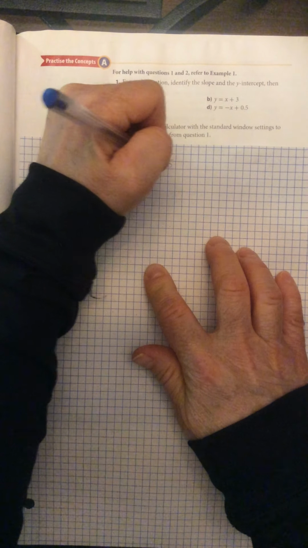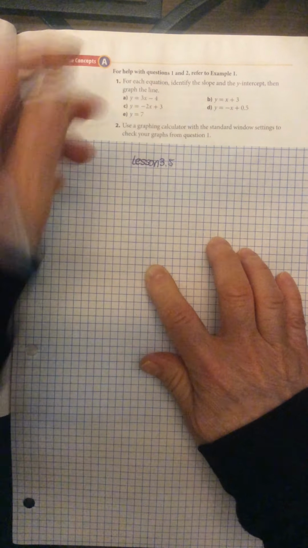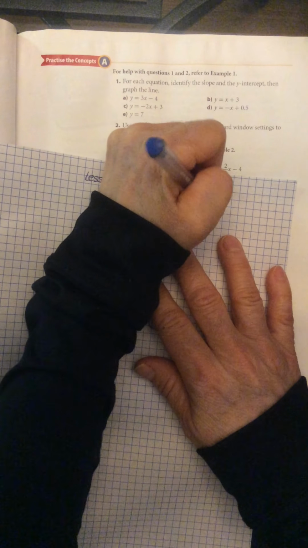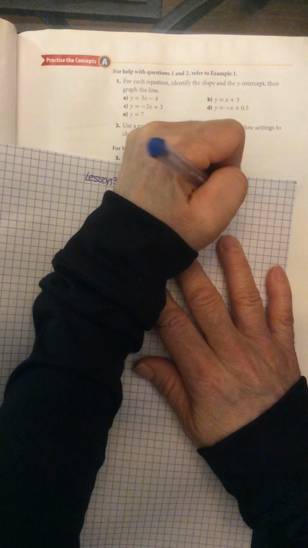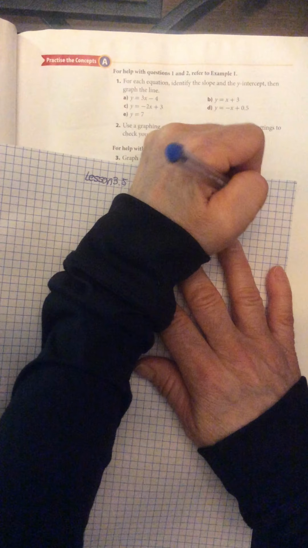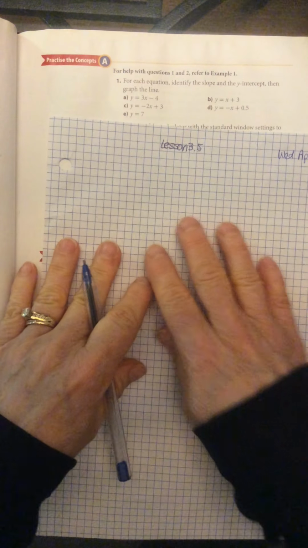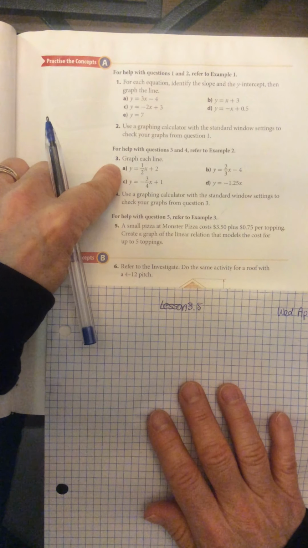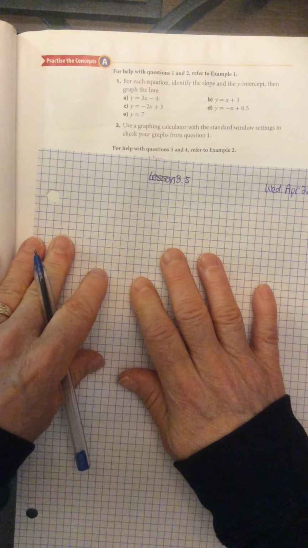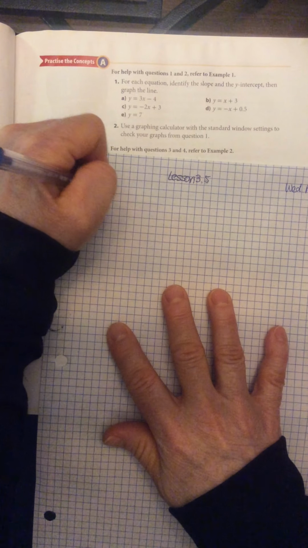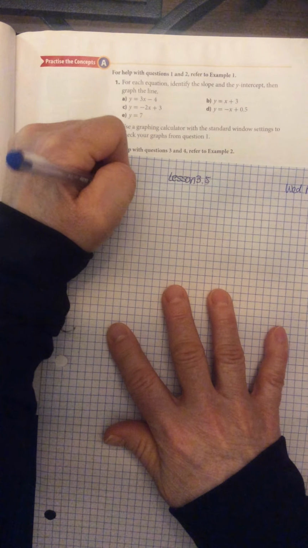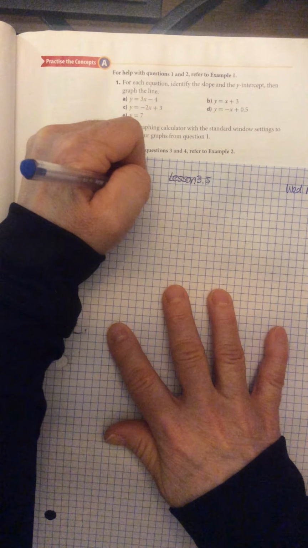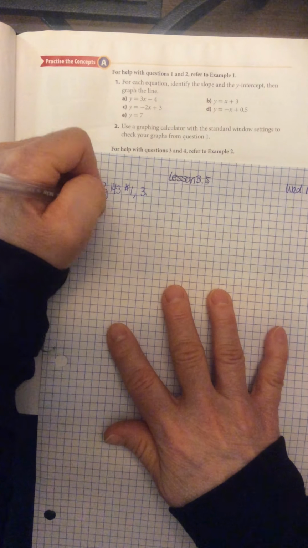Do not use pen unless it's absolutely necessary. Wednesday, April the 22nd. Okay, so we're going to do questions 1 and 3. Both of them require graph paper. Okay, so let's find page 143, numbers 1 and 3. Okay, let's start with 1a.